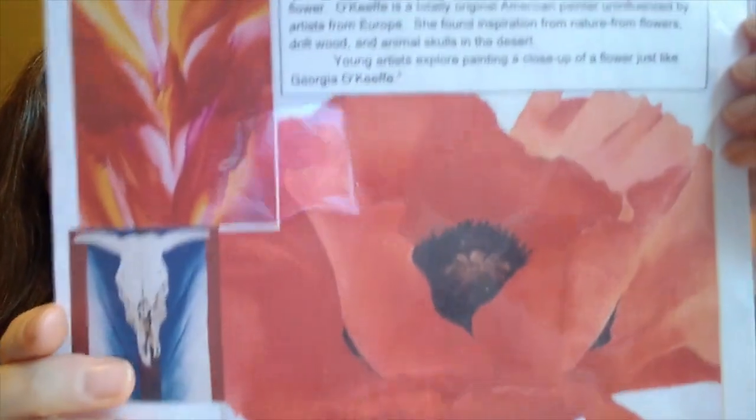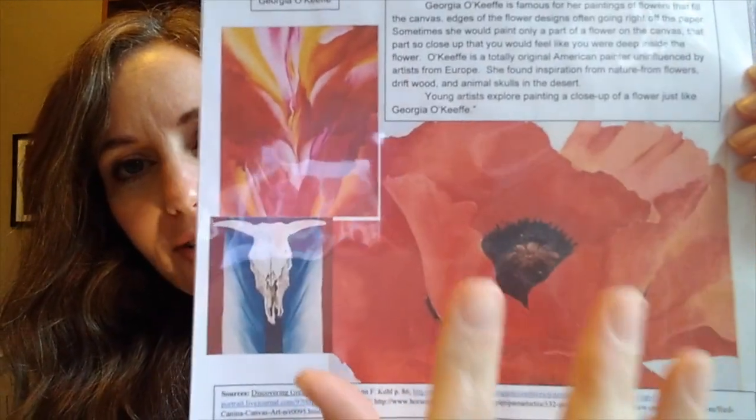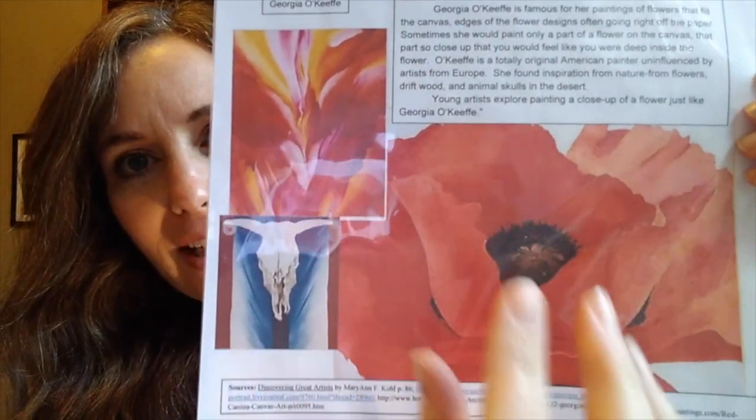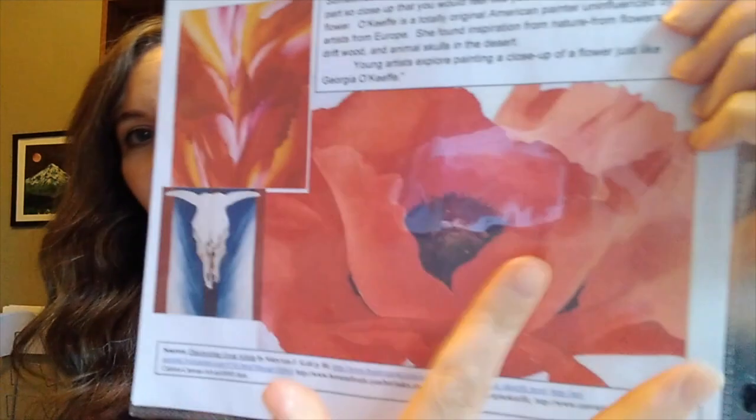So she was famous for these big floral pieces that would get really close up, where you could almost be inside the flower, instead of a flower sitting in a nice vase from far away that they were used to seeing, like a still life. She just decided to get up close to those flowers and really show the detail of what those flowers looked like inside and out. And they would be almost bursting off the page.